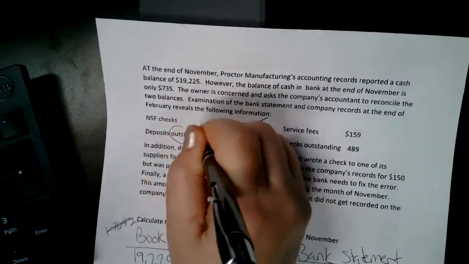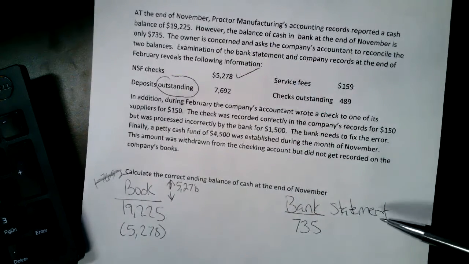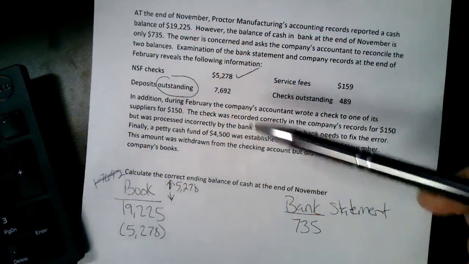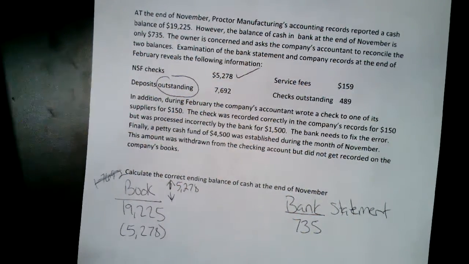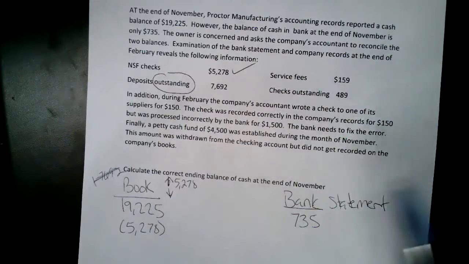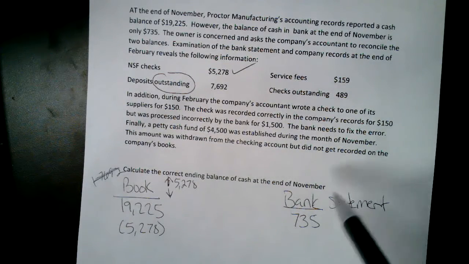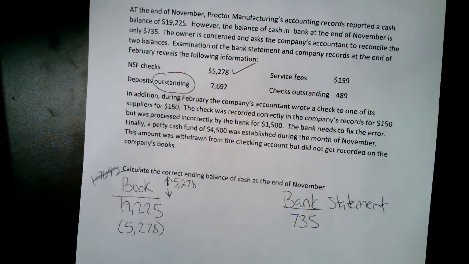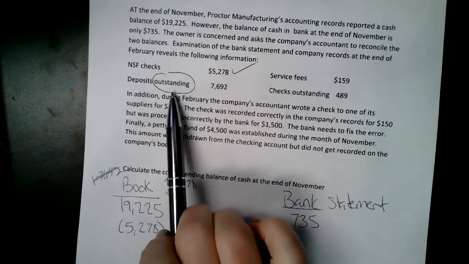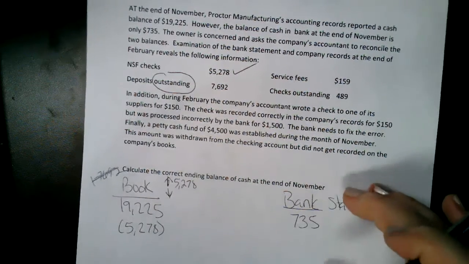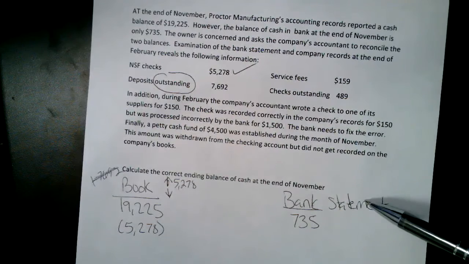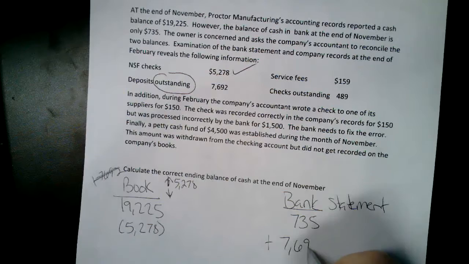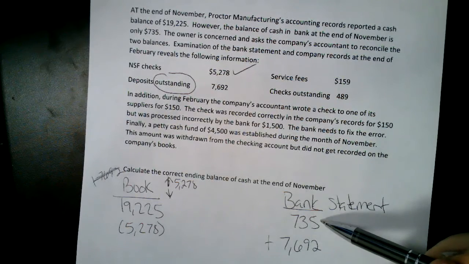But because it says it's outstanding, it means as of the time the bank statement was printed, the bank did not have this deposit yet. If you drive by a bank, or even online, in the drive-through or with the bank teller, it'll say, hey, after 3 o'clock or whatever time, any deposits made will be credited to the account the next day. So if it says outstanding, what must have happened is you, the business owner, really made the deposit, but you made it after the bank statement was printed out. So we need to add that amount to what our bank statement shows we had in there.